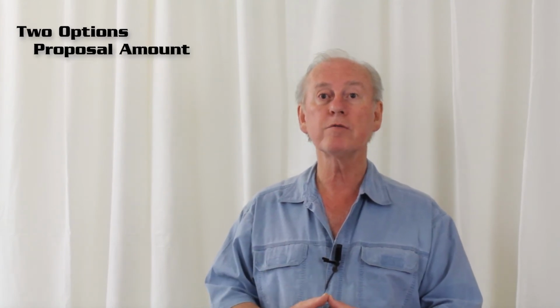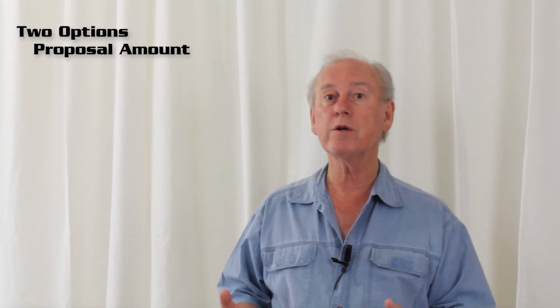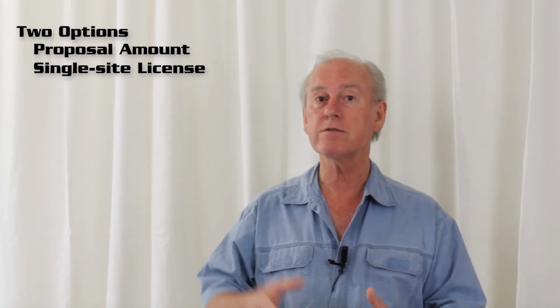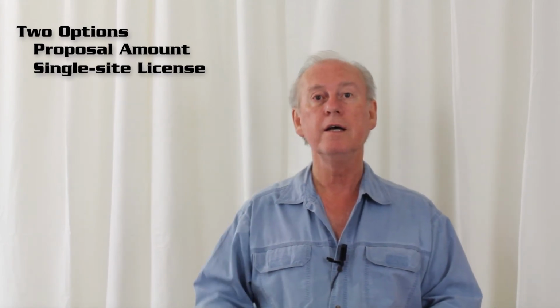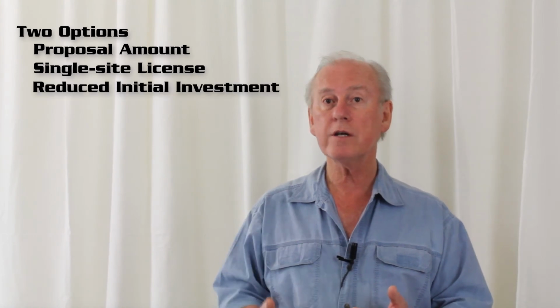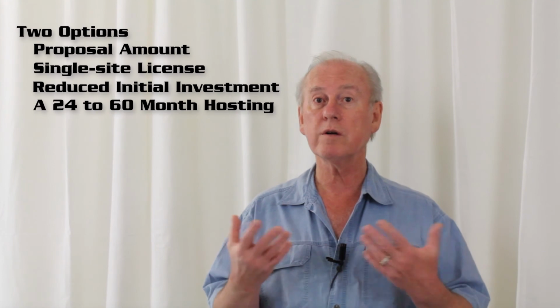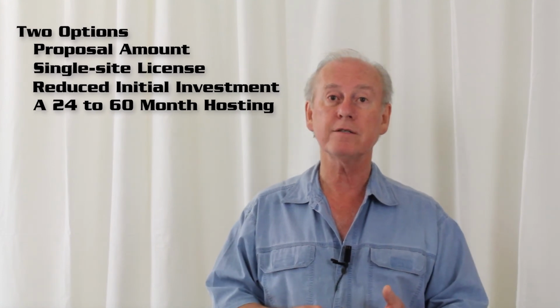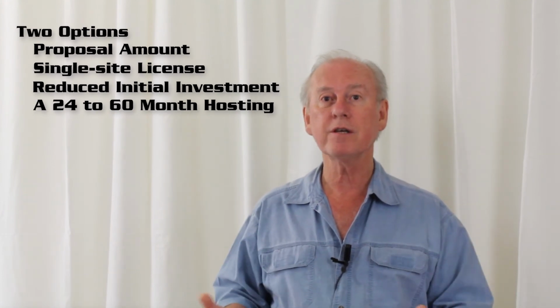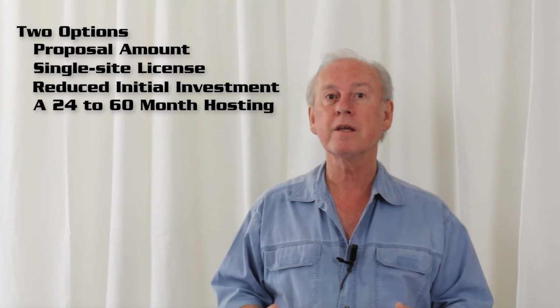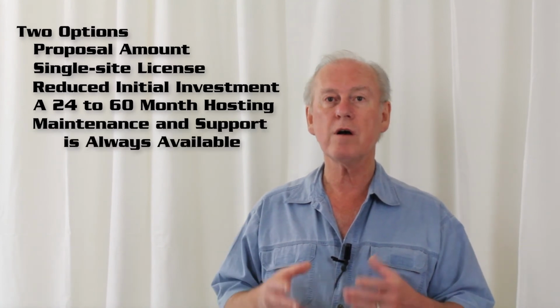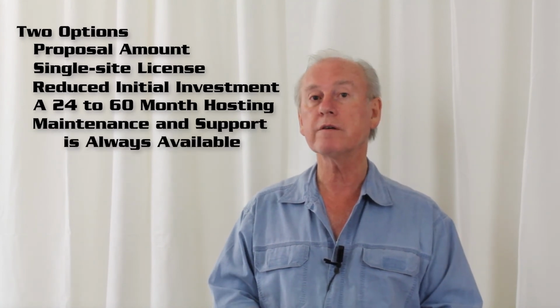We offer 2 options for you to pay for the Genesis 3 web application. You can pay the proposal amount, deploy the application where you wish, and receive a single site license. It's yours for the price. The second option is a reduced initial investment and a monthly hosting agreement for 24 to 60 months on one of our servers to pay the balance, after which the same single site license is conveyed. Additional maintenance and support is always available at a modest hourly fee.